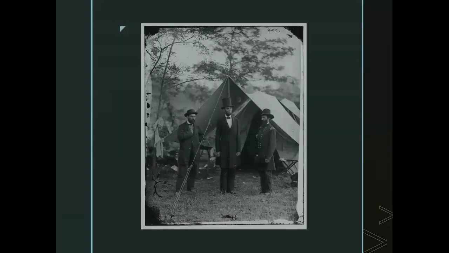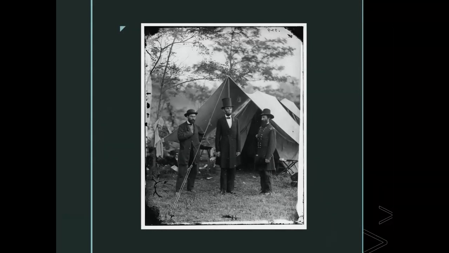In 1860, after the election of Abraham Lincoln to the presidency, 7 Southern states seceded from the Union and formed the Confederacy, precipitating the Civil War from 1861 to 1865.